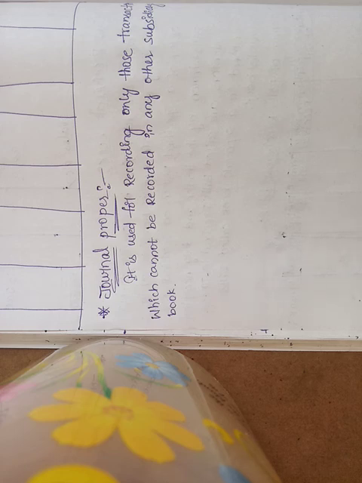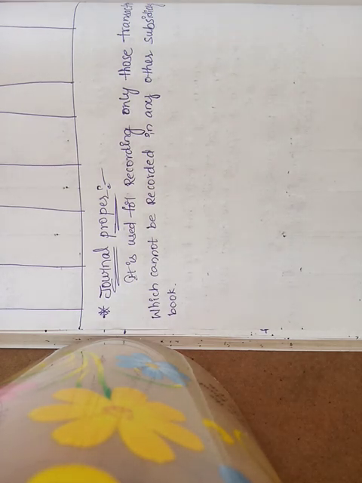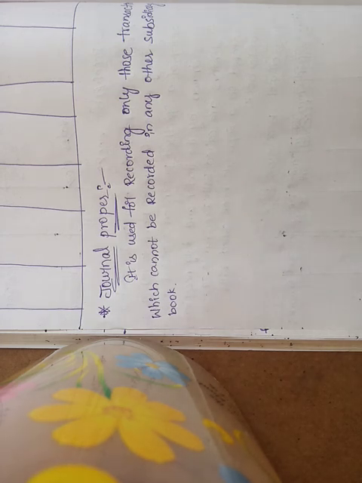Okay, in this, the remaining seven types of books will be there. Under that, definitely four will come. What are they? Purchase book, purchase returns book, sales book, sales return book. In these, one problem or one theory question will come, but under the cash book definitely one problem will come. That problem may be a single column cash book, double column cash book, or triple column cash book. Okay, now we'll see the problem in your textbook.